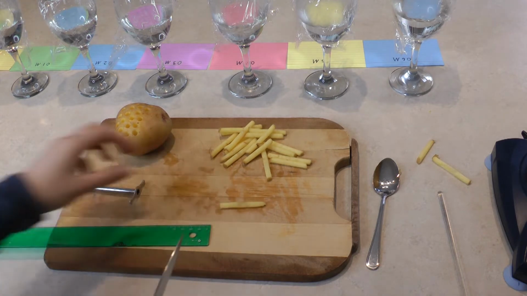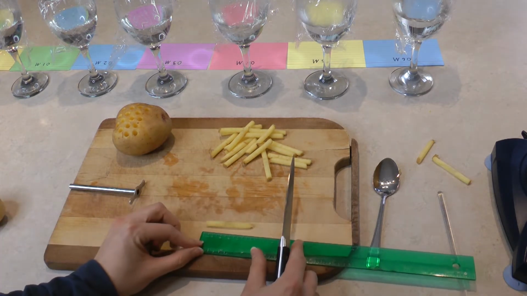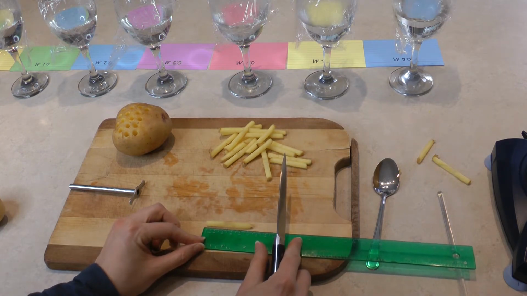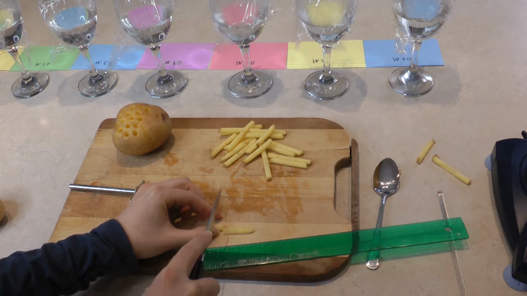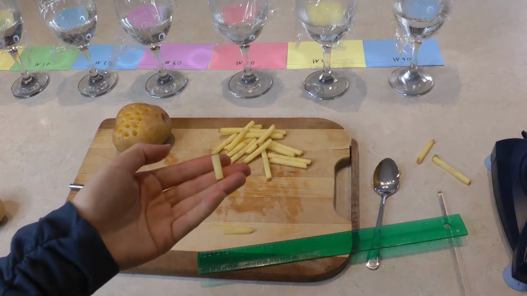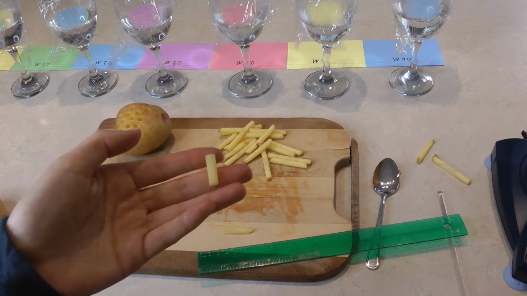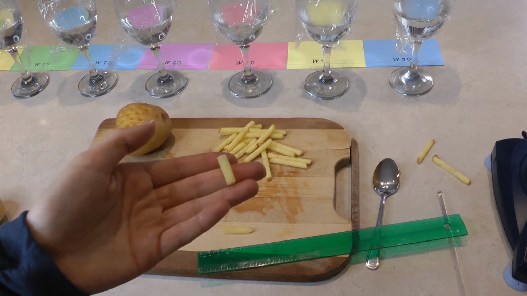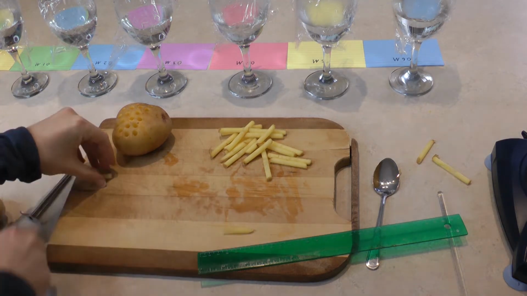Now these cylinders, I would like them to be 2 centimeters long. So I'm going to measure this out on my ruler, and I'm going to make a chop as vertically as I can at 2 centimeters. So that's about what I want all my potato pieces to look like. I'm going to go ahead and chop these up into 2 centimeter pieces and make a pile off to the side.